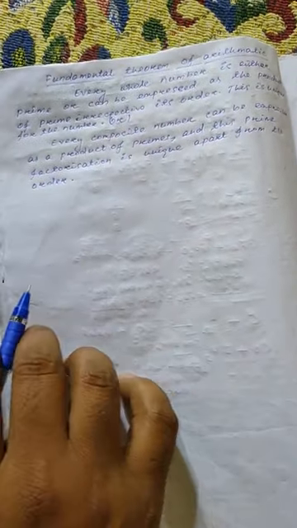Okay, students, today we'll go through the fundamental theorem of arithmetic of the first chapter, Mathematics, Real Numbers.